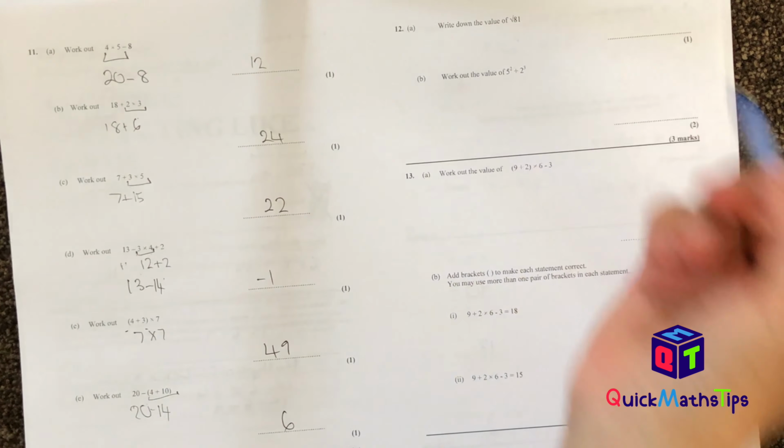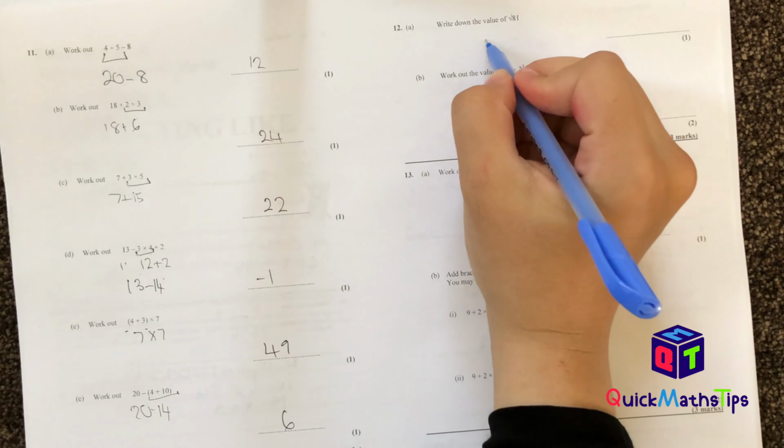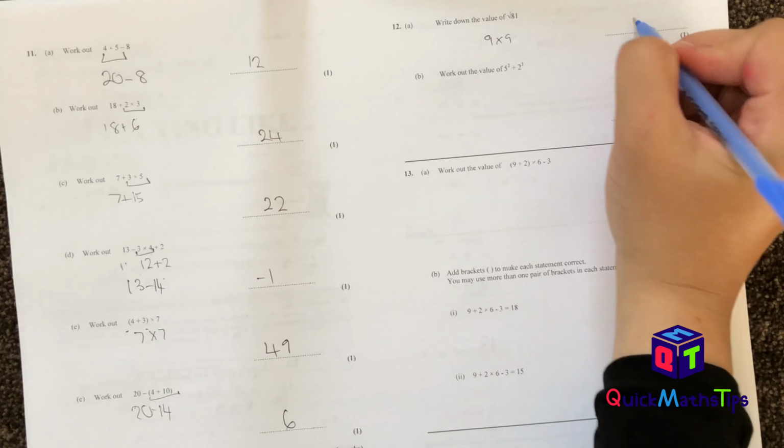Okay, now write down the value of the square root of 81. What number multiplies by itself twice to give me 81? I know it's 9 times 9, so the square root of 81 is 9.